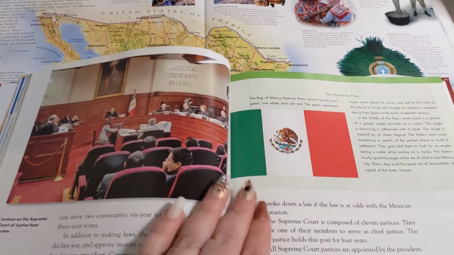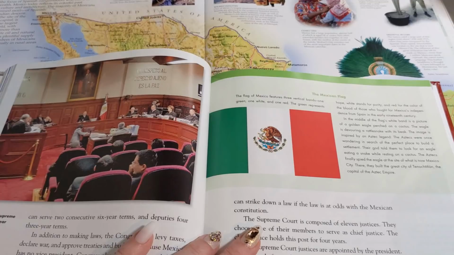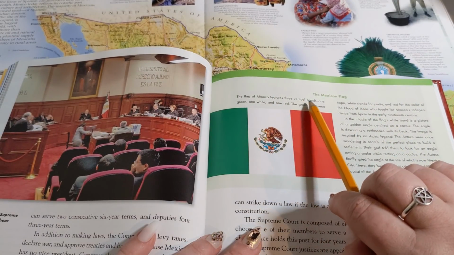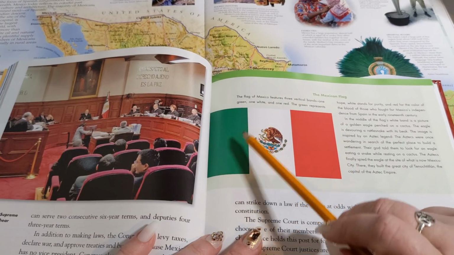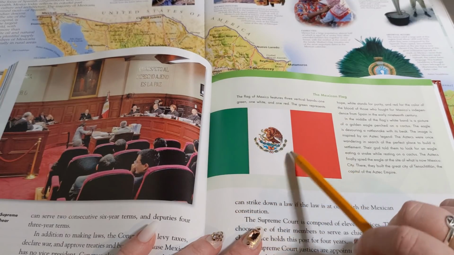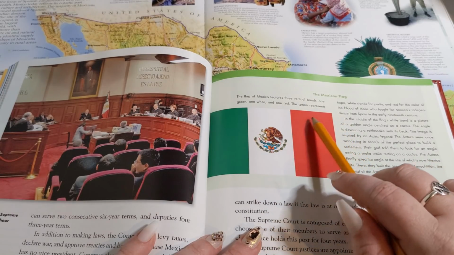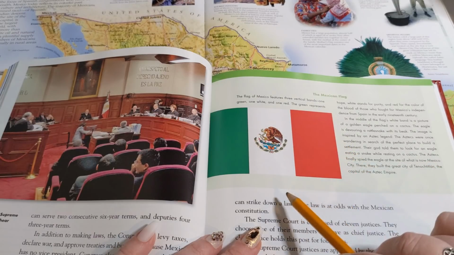we have the Supreme Court here. And here we have the flag of Mexico. Let's read about it. The flag of Mexico features 3 vertical bands, one green, one white, and one red. The green represents hope, white stands for purity, and red for the color of the blood of those who fought for Mexico's independence from Spain in the early 19th century.